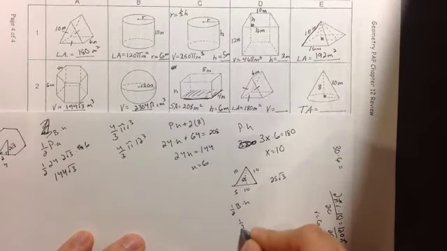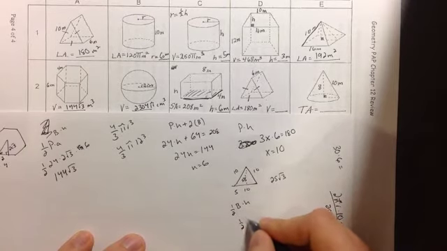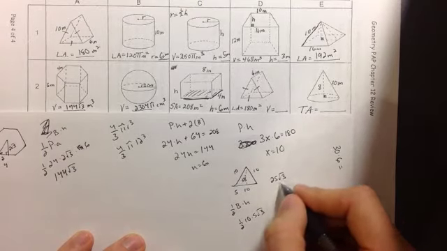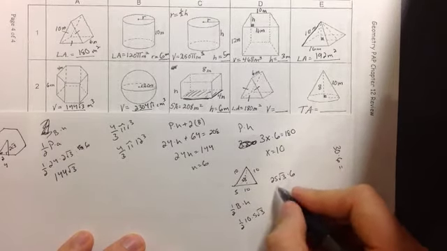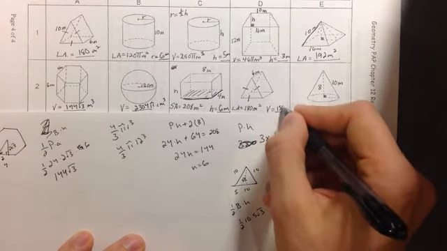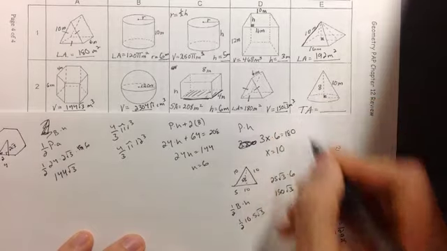So I've got 1/2 10 times 5, like that. You'll get 5 times 5, 25. And then we multiply that by the height, which is 6, so I'll get 150 square roots of 3 meters cubed.